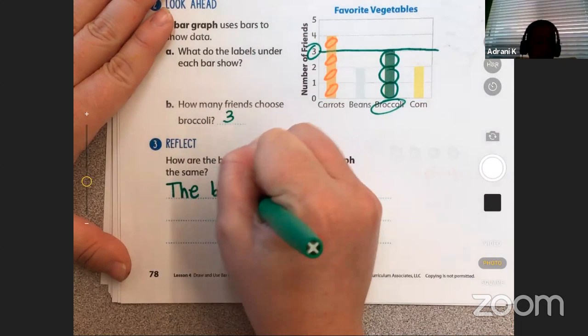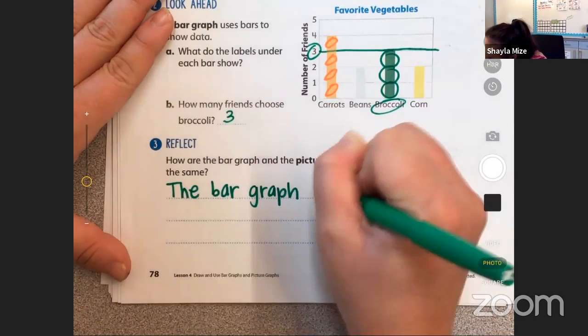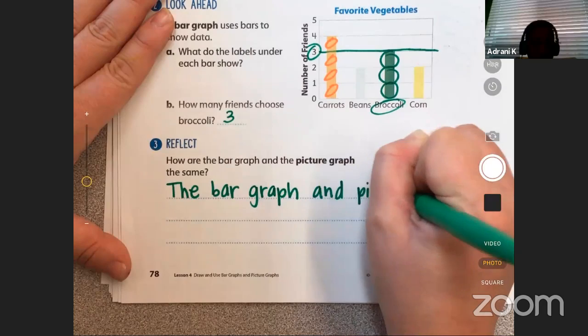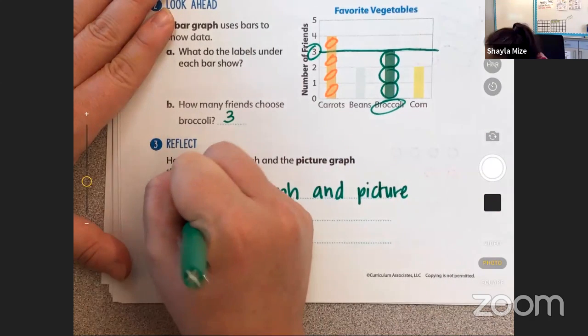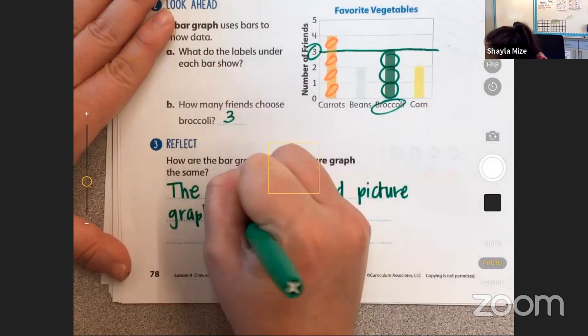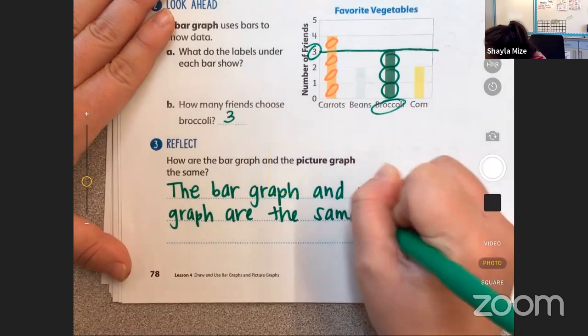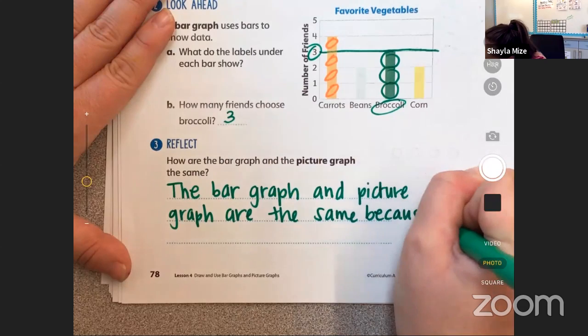The bar graph and picture graph are the same because, and then fill in the blank.